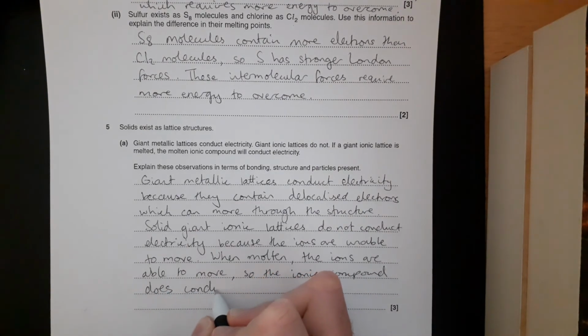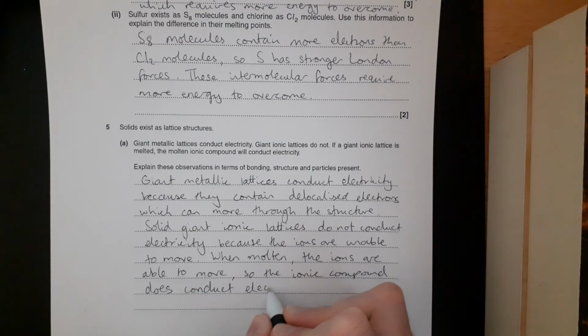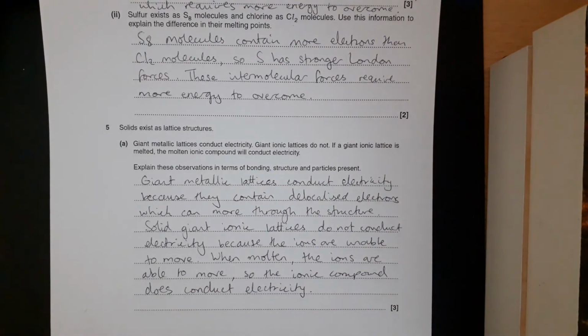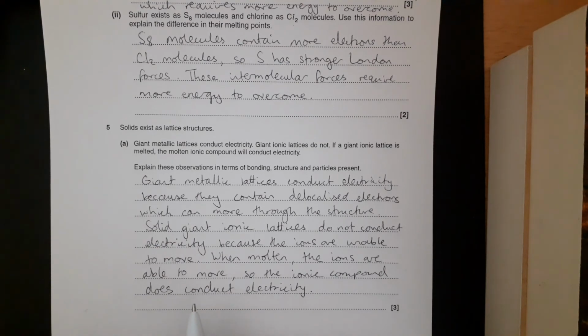So we need to be careful with this question that we don't start talking about delocalized electrons with the ionic lattice. Okay, that's a very common mistake that I see. Ionic lattices do not have delocalized electrons under any circumstances. It's the ions themselves that we're looking for. Okay. Basically, for something to conduct electricity, you need to have a charged particle that can move.